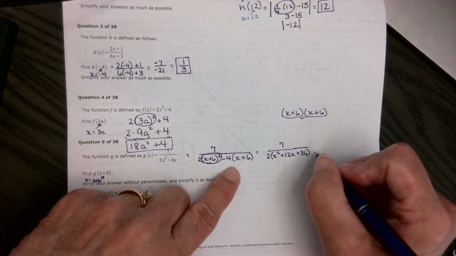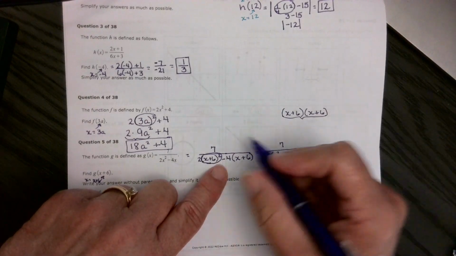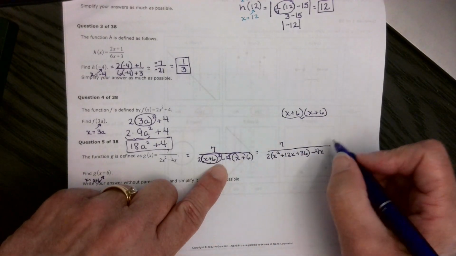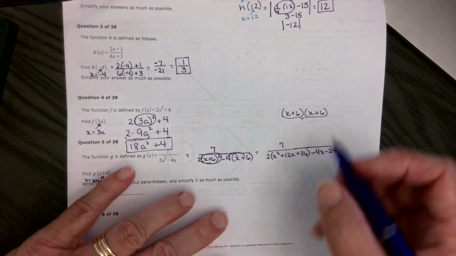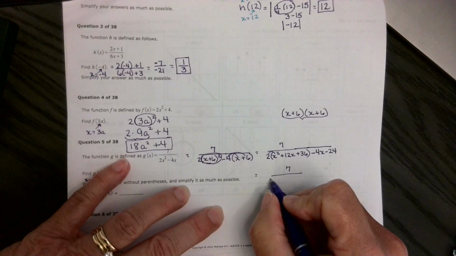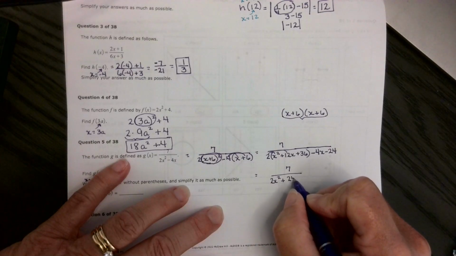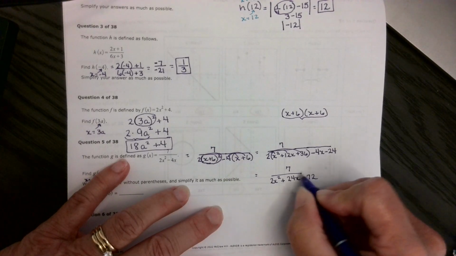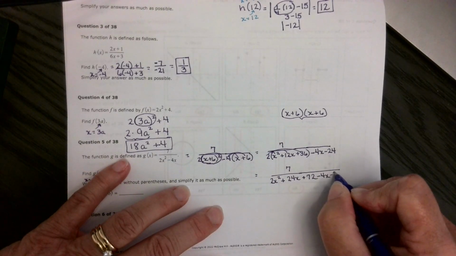Okay, then we have minus, and it doesn't matter. Negative 4 times x is negative 4x. Negative 4 times 6 gives us negative 24. Now I've got to distribute my 2. 2 times x squared is 2x squared plus 24x. And 2 times 36 is 72. Going to make my line longer. Minus 4x minus 24.